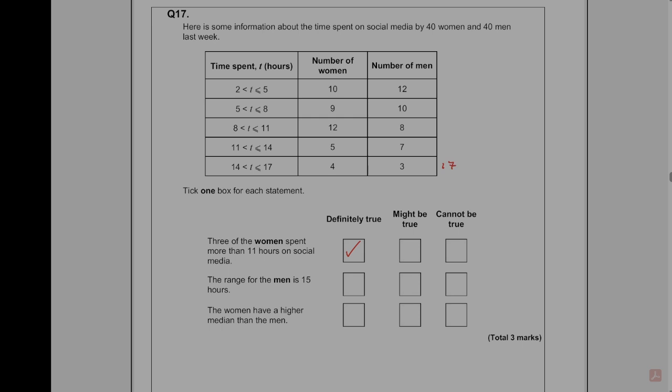So, 17, that's the very biggest it could be. And I'm going to say 2. Actually, that's definitely not true. Cannot be true. Because if you think about it, it can't actually be 2. The maximum that it could actually be would be 15. But we can't actually have 2. It's got to be bigger than 2. So it's got to be less than 15. So the range for the men is 15 hours.